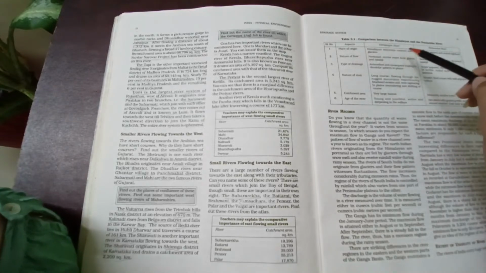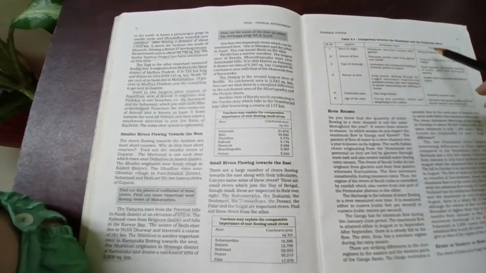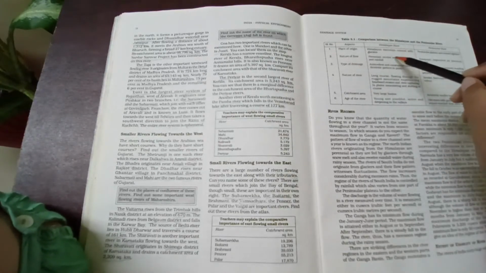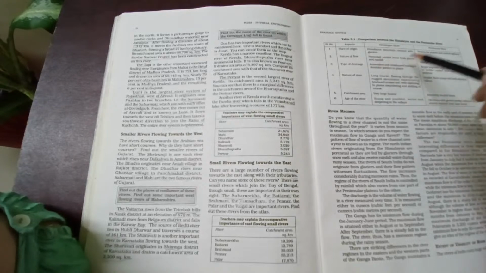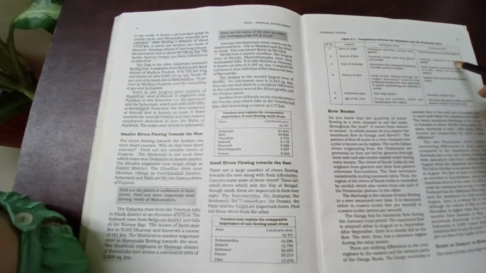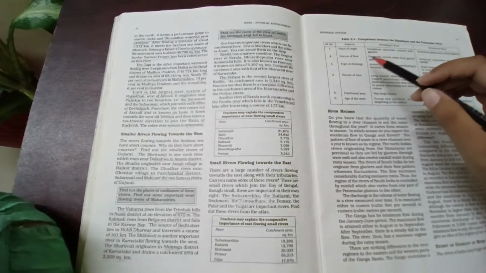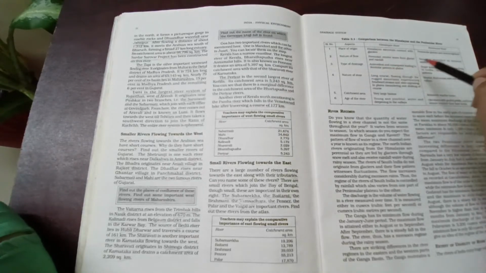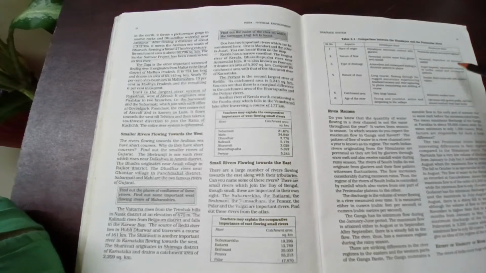Place of origin: Himalayan mountain covered with glacier; peninsular plateau and central highland. Nature of flow: perennial, receive water from glacier and rainfall; seasonal, dependent on monsoon rainfall. Type of drainage: antecedent and consequent leading to dendritic pattern in plains; superimposed, rejuvenated, resulting in trellis, radial and rectangular patterns.